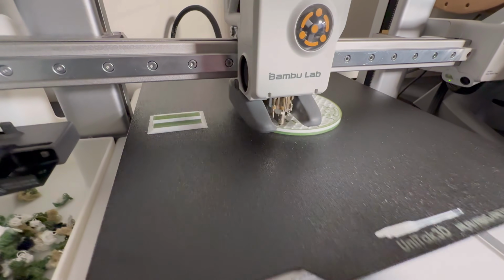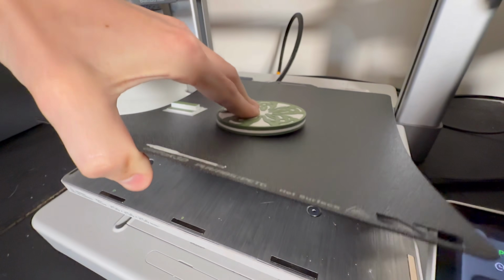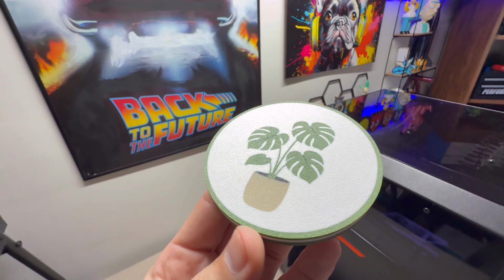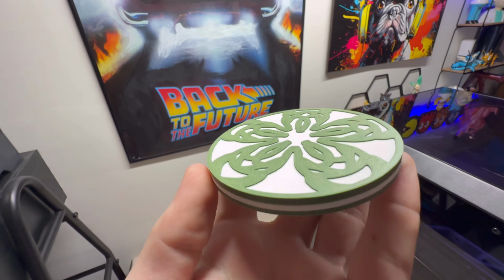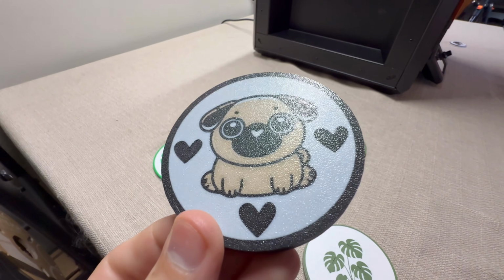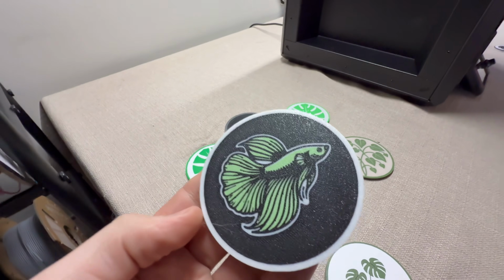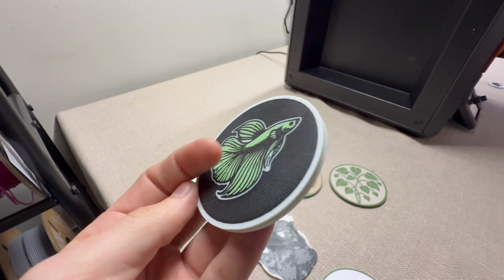So I 3D printed this on my Bambu Lab A1 3D printer because it does extremely well at multicolor 3D printing. Upon peeling it off the build plate, the results turned out super good. I'm so happy with these every single time I 3D print them. Here's a couple of other examples of custom coasters that I've created. This is super easy, and like I was telling you guys, you can sell these coasters, give them away to your friends, or just keep them for yourselves.